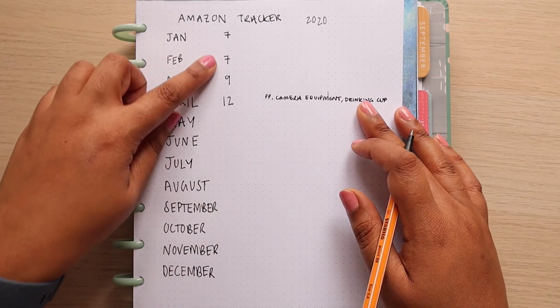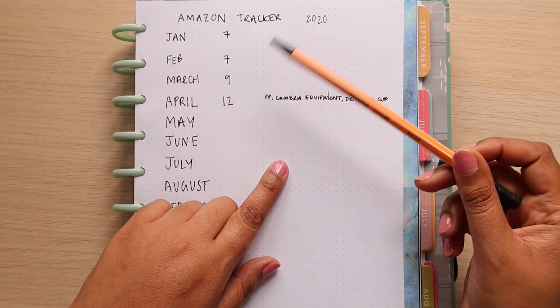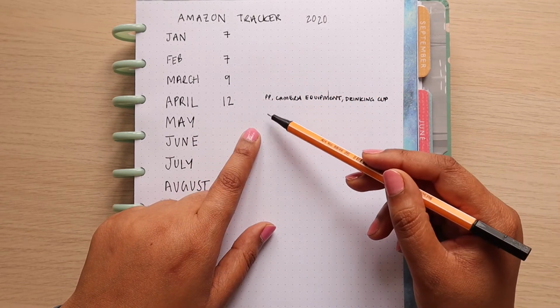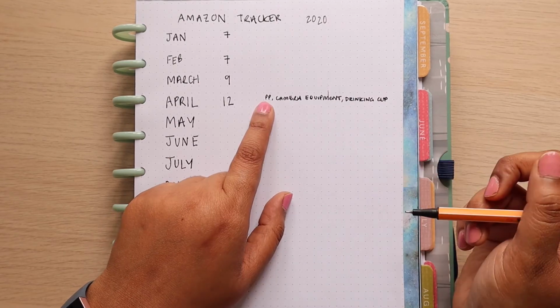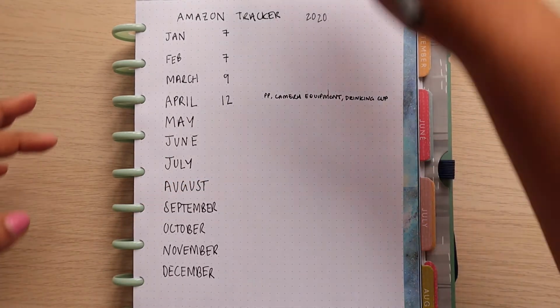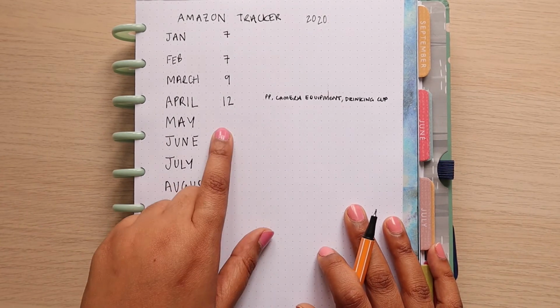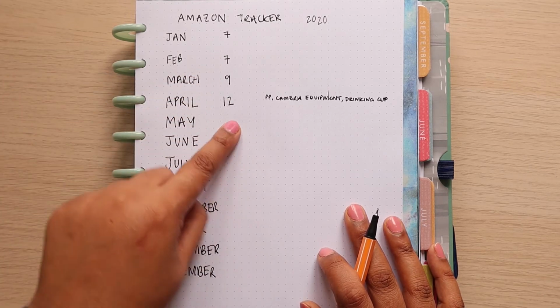So these are the number of transactions. So you'll see in January and February we had 7 transactions, in March we had 9, and in April it jumped up to 12. And that was mainly because we'd ordered loads of camera equipment, I ordered my passion planner, and so far for May we are at a total of 6 transactions. So I would say our average is probably around 6 or 7 based on these figures.